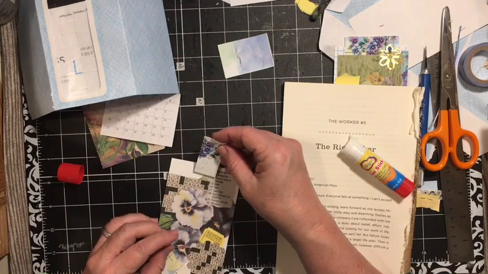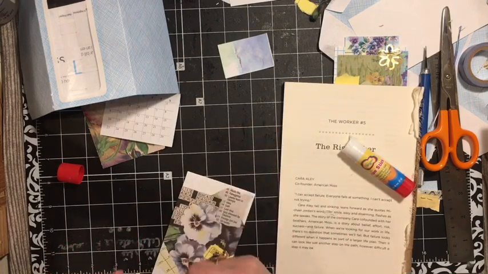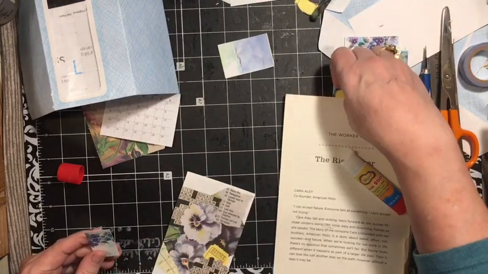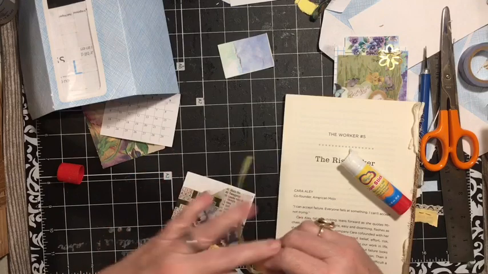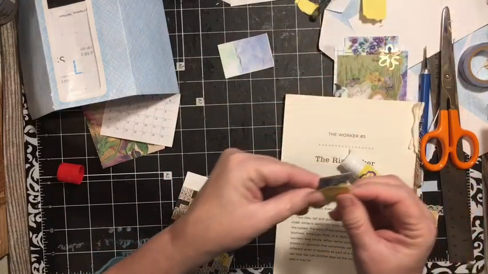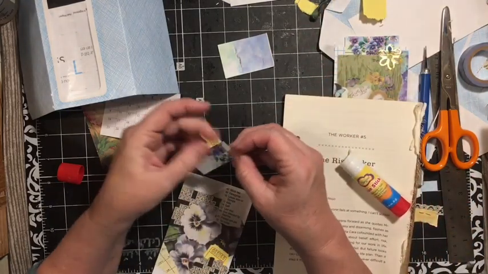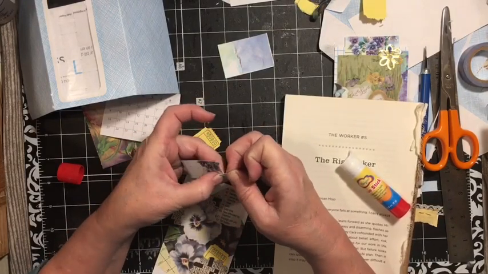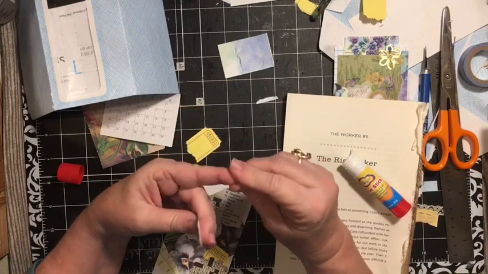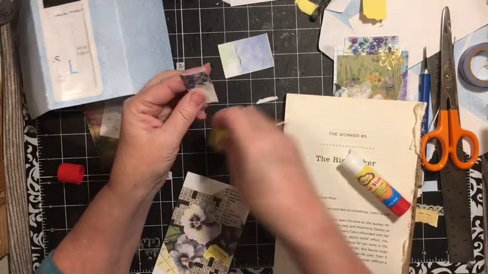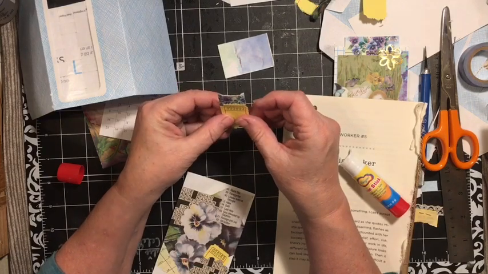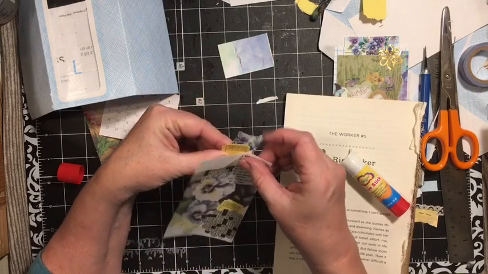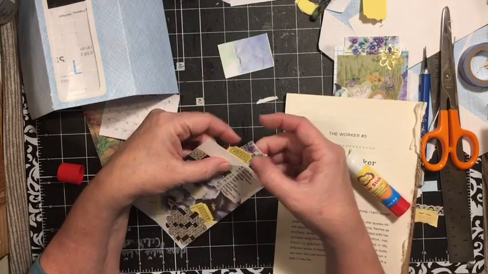And then we can make this a tab. I'm going to do a couple things here. I'm going to grab my other ticket. I'm going to tear this, soften the edge of it. We'll have that torn, this not torn, and put them like that.